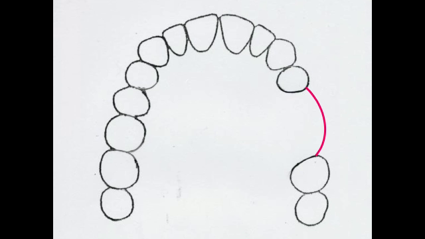That's why a line has been drawn between the two primary supports. These are the teeth which support the removable partial denture.